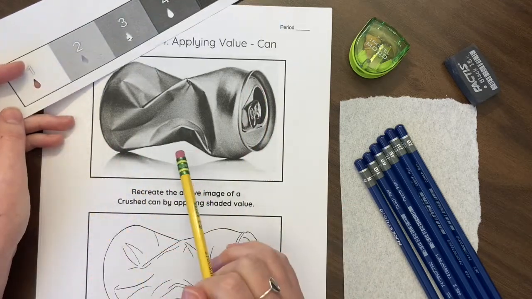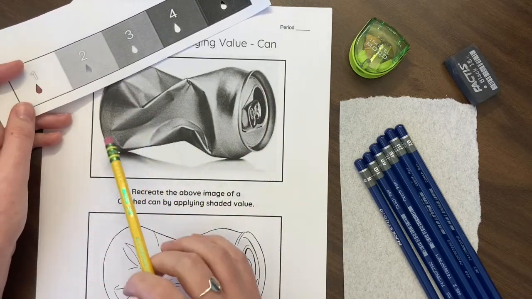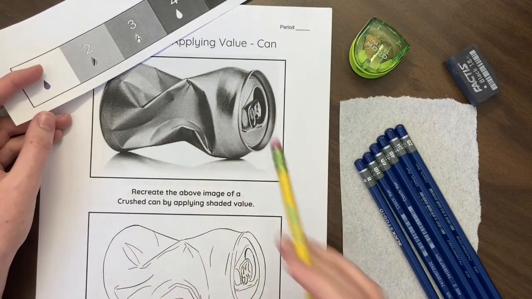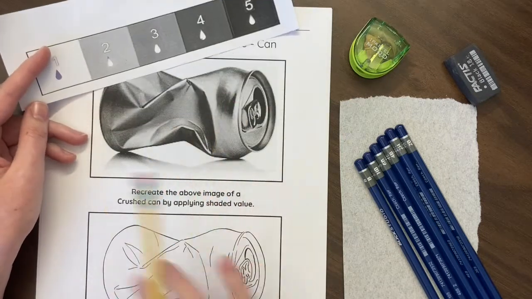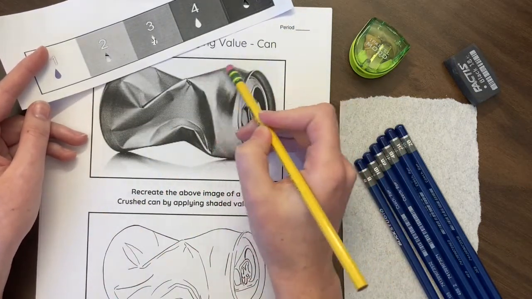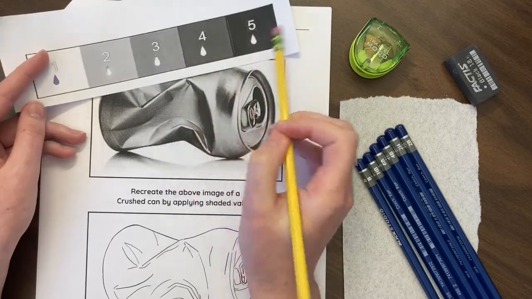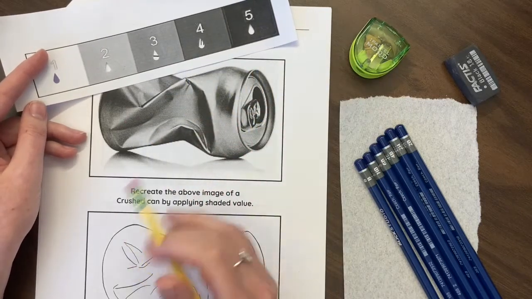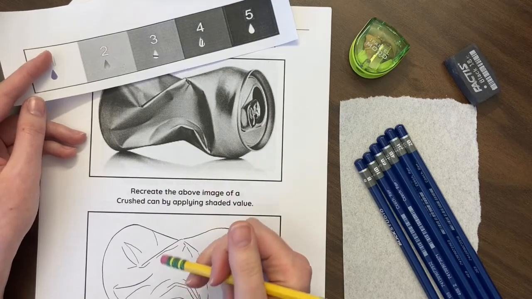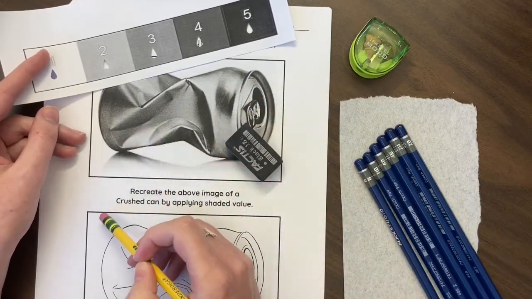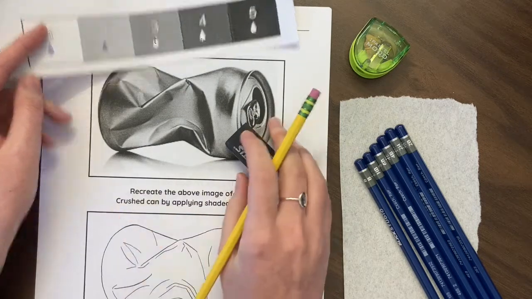And then the 2s will come together, but I can erase. So I'm going to pull everything to a value of a 2, blend it nice and soft, and then start to build up my value over time, adding in my 3s, my 4s, my 5s as I go and blend. And then at the end, I'm going to grab this team of erasers and pull up those values.